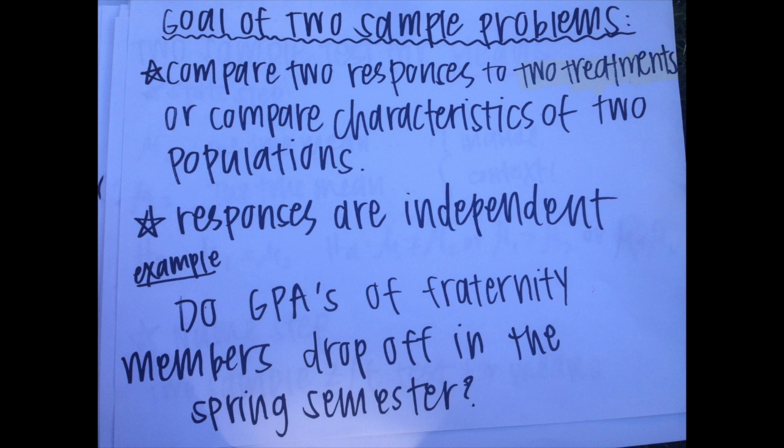An example of when you would use a two-sample problem is if you were comparing grades of fraternity members during the fall semester and the spring semester.